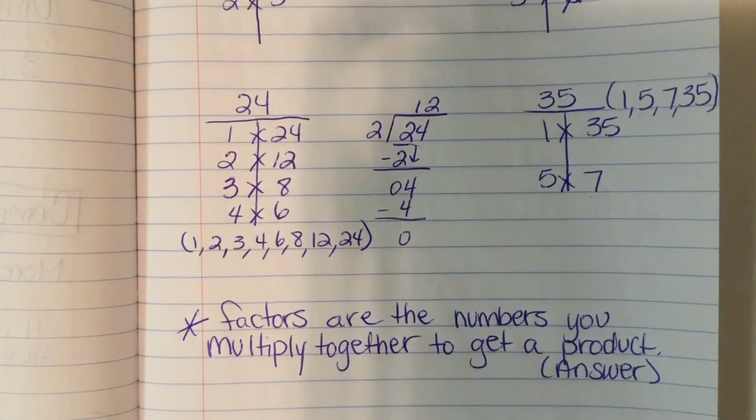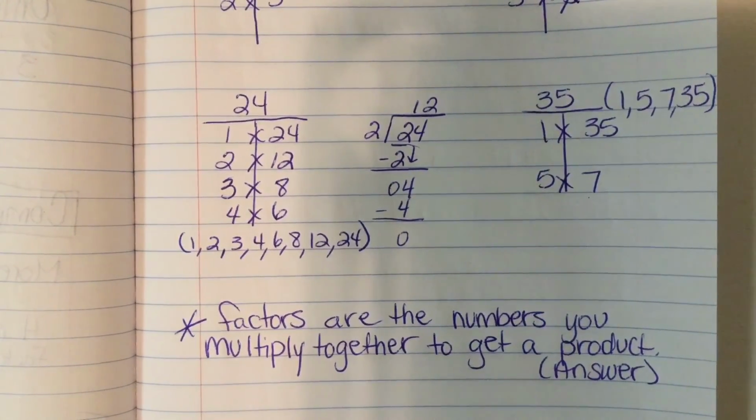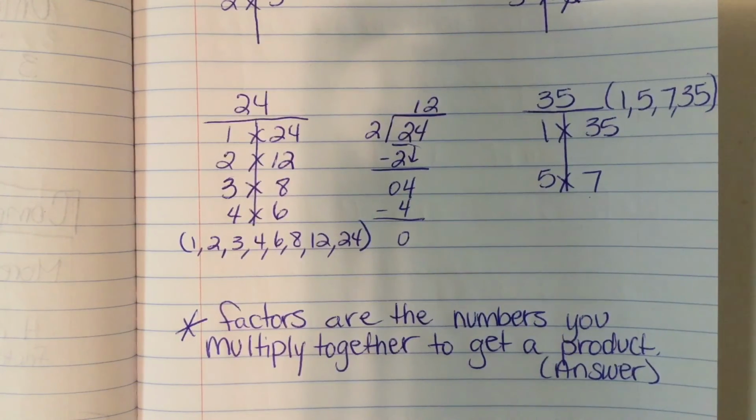All right, so what you're going to have is a little assignment. You should be able to finish it in class. Okay, so remember the expectations: you're going to work quietly, do your work independently, and get your work done.